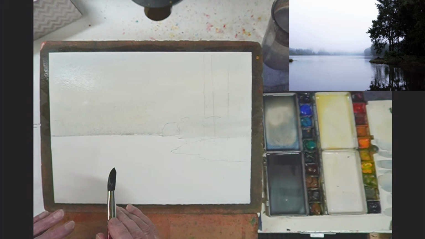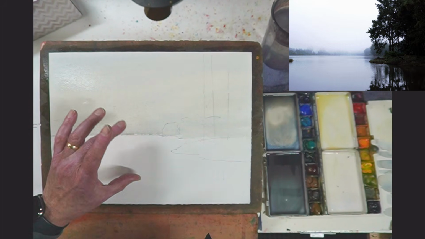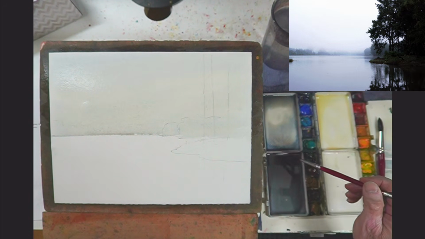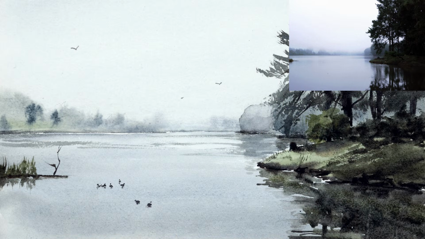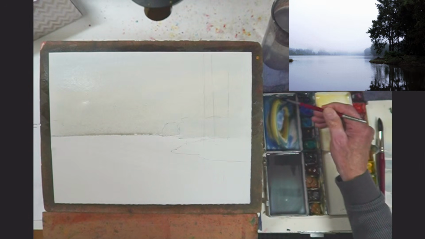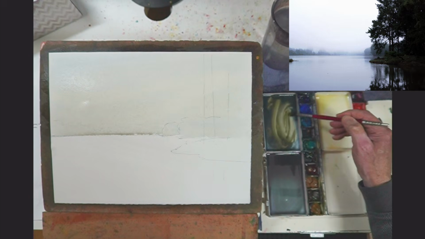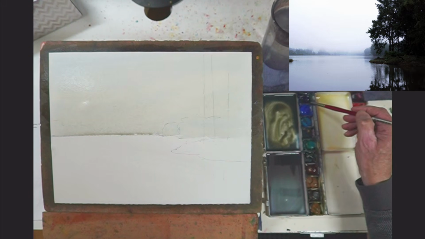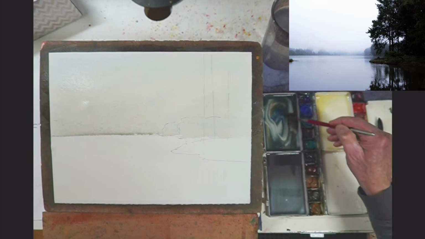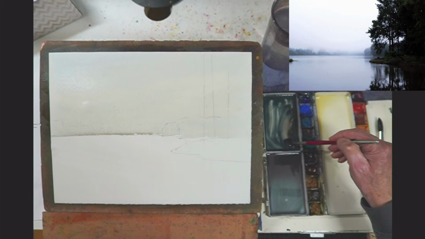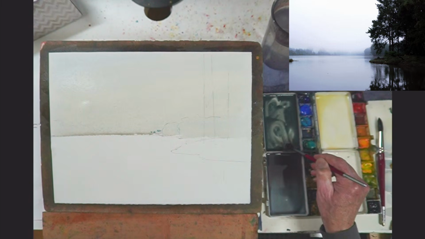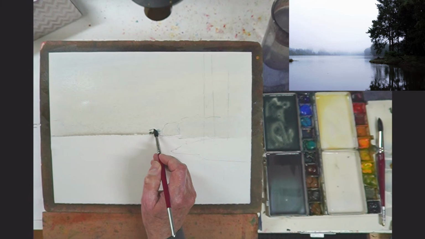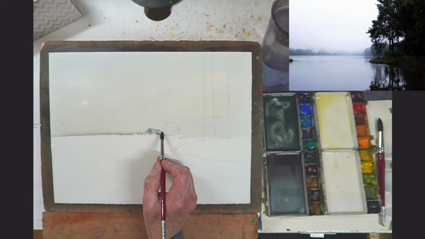There we go. Now while that's wet, I'm going to put in these distant shapes. I'll just grab a small brush for these distant trees, as there's not a lot of size to them. I'm going to start with a cool grey colour, with here and there maybe a hint of green. I'll begin with some French ultramarine, and I'll add some raw umber to it. These are soft edges.